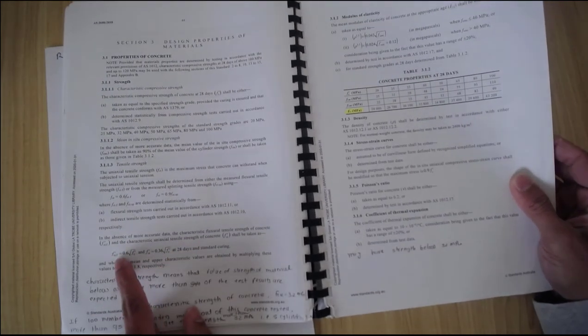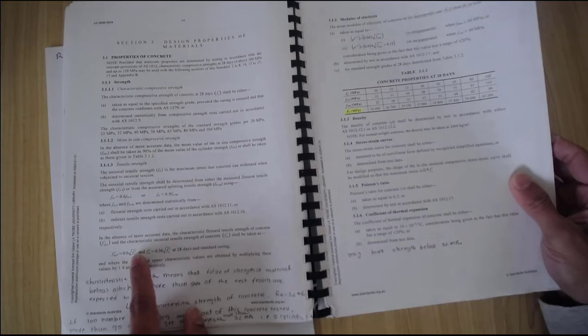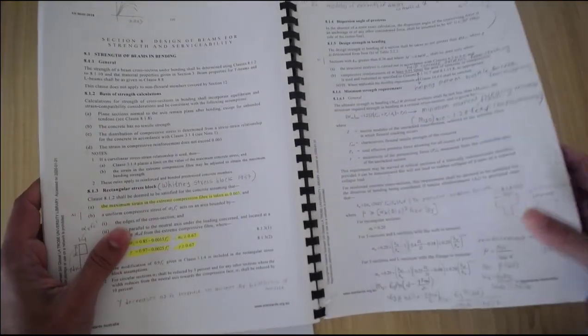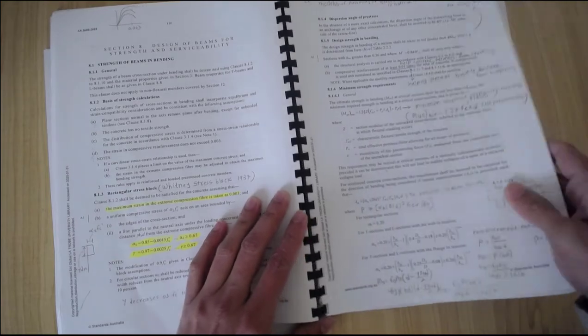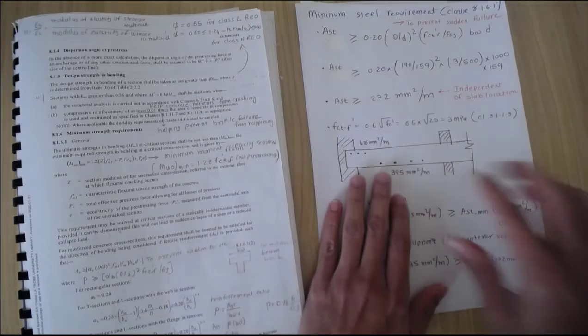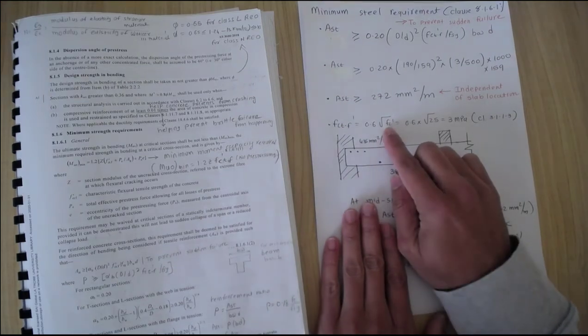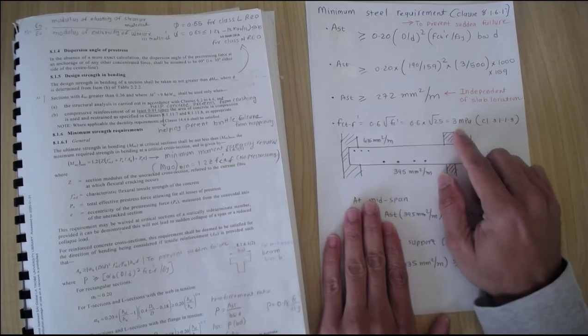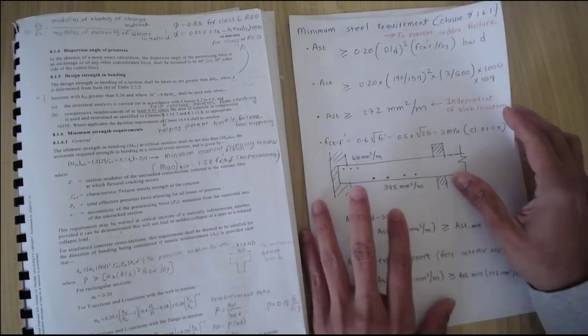You have FCT.F is equal to 0.6 times square root of FC dash. If the FC dash is given in the question as 25 megapascal, the calculation gives 3 megapascal. So now we have all the details.